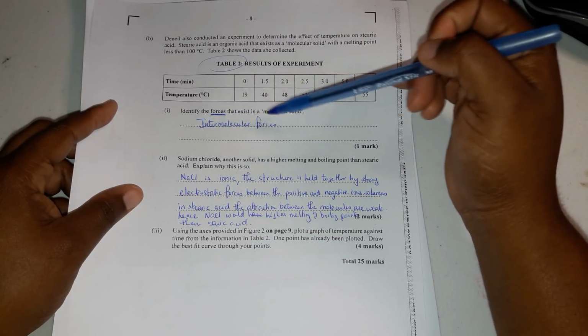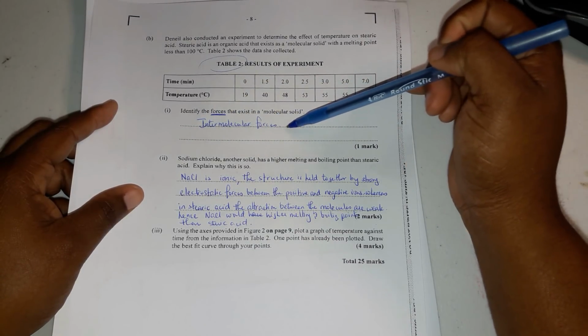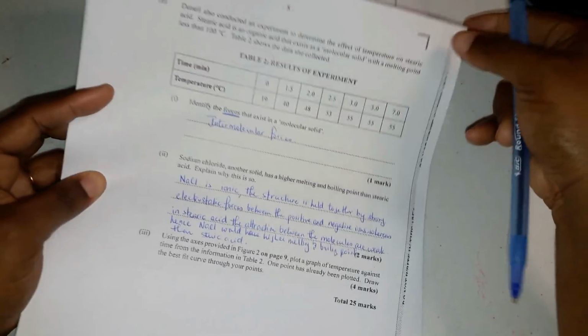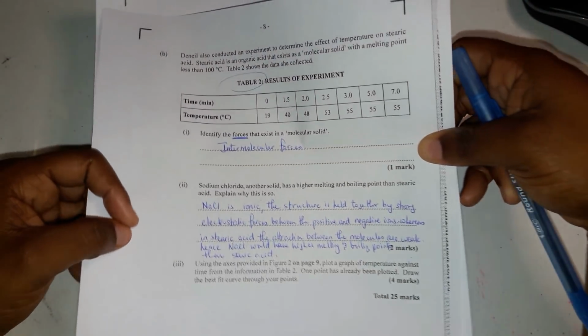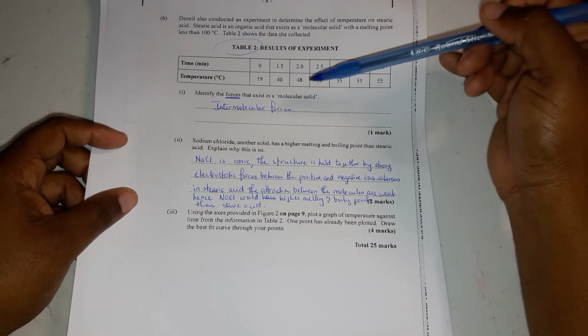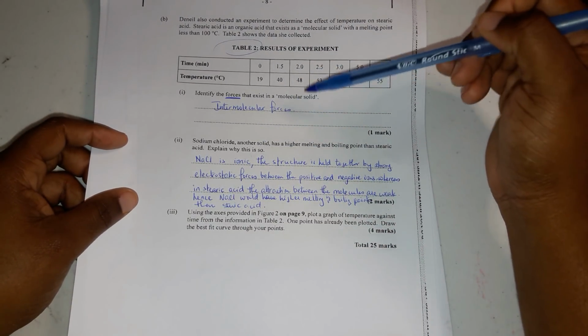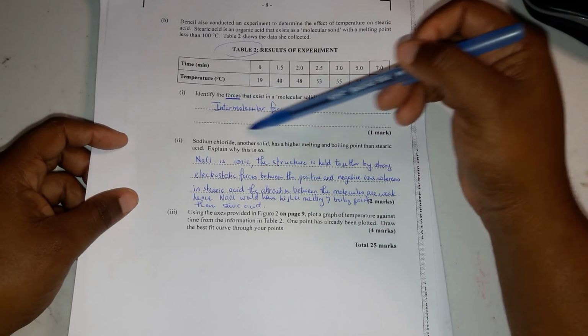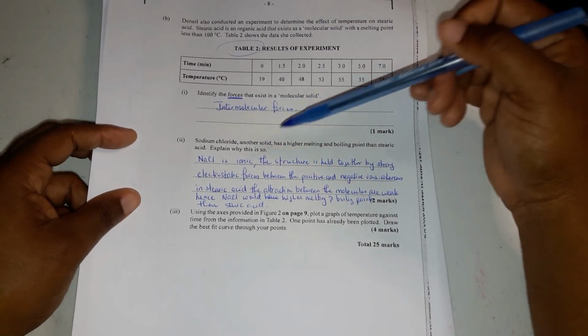So it says identify the forces that exist in a molecular solid, the intermolecular forces. Don't mix up the forces with the word bond. The bonds are covalent bonds. They're strong between the atoms, but the molecular forces, the intermolecular forces, are very weak between the molecules.